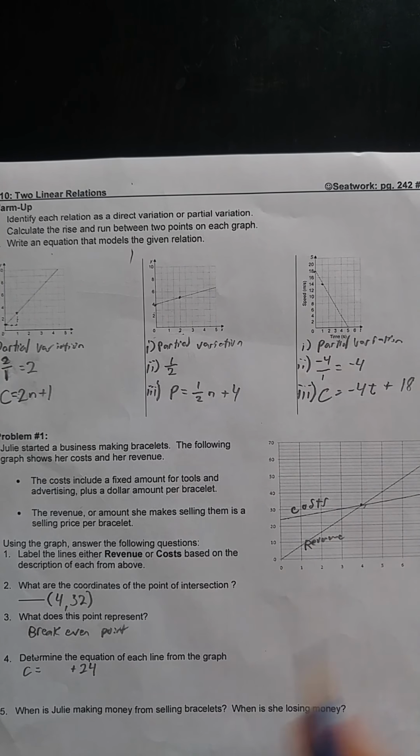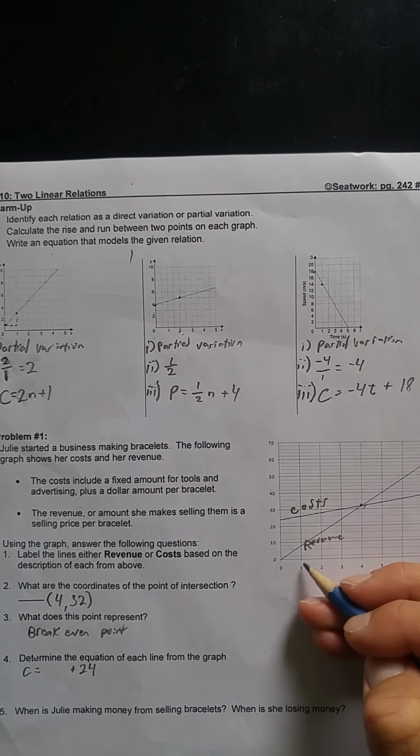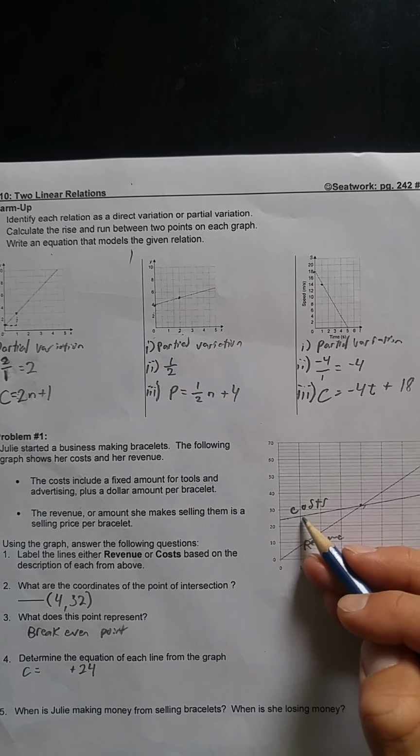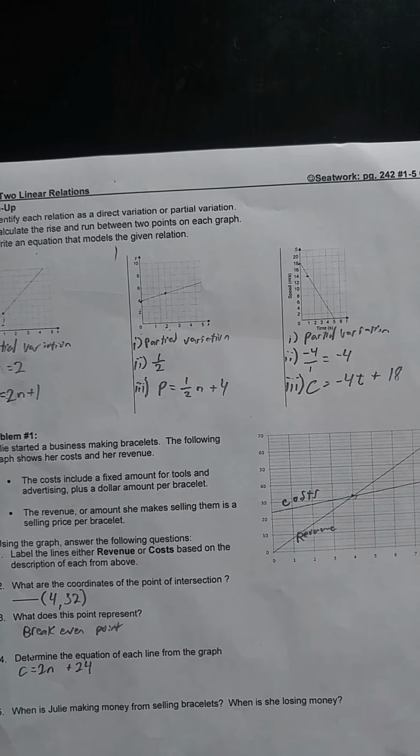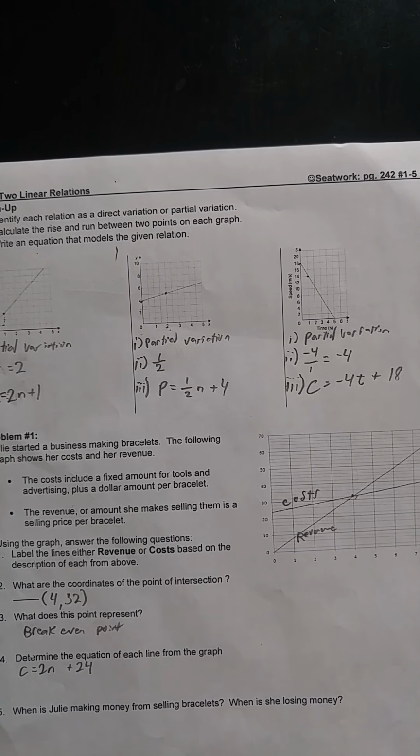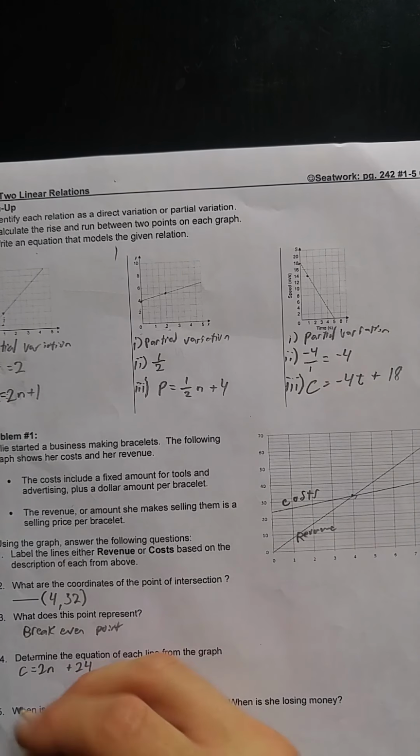We know our initial value is 24. Now we have to say, okay, every time it goes across 1, it goes up 2. So 2n plus 24. Every time it goes across 1, it goes up 2. So that's 2.